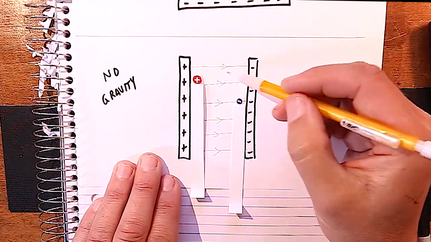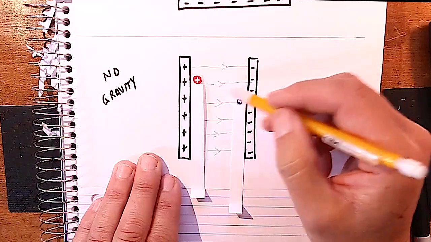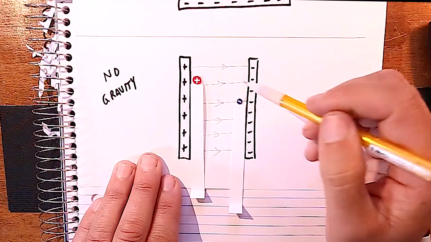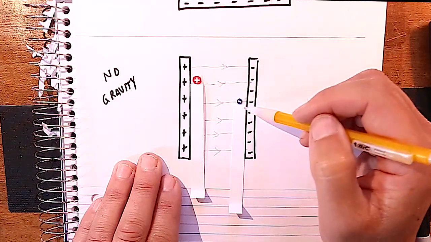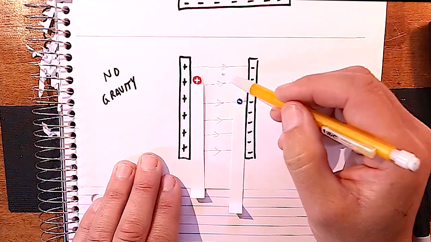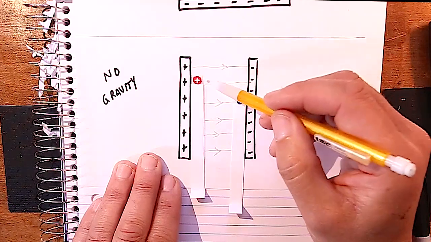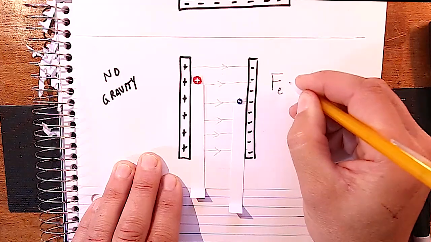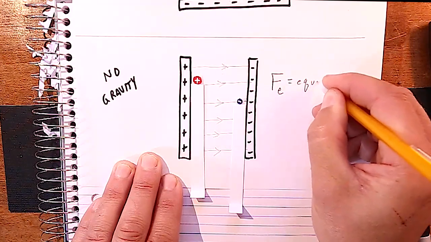We know that the electric field is the same all the way through here, but the masses of these particles are different. Also, the charges are the same. So if the electric field is the same and the charge is the same, the force due to the electric field is equal on both particles.